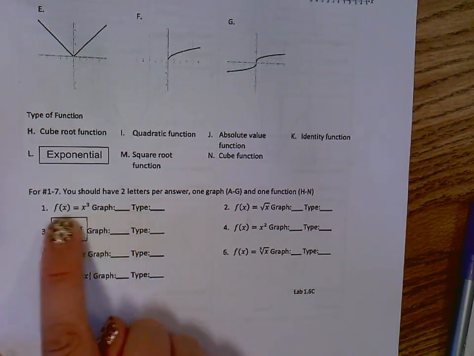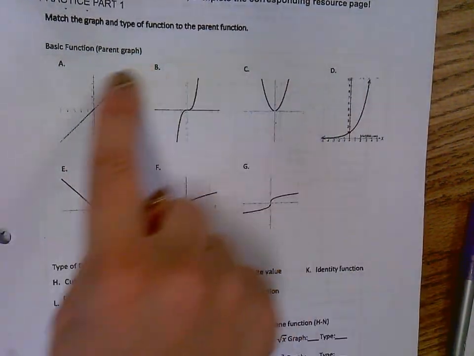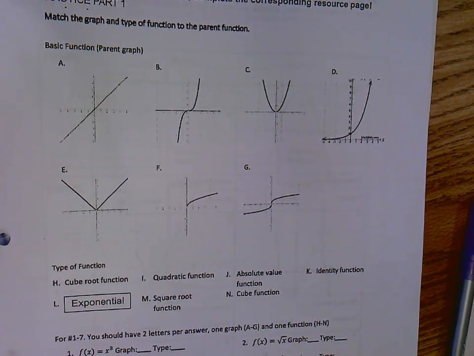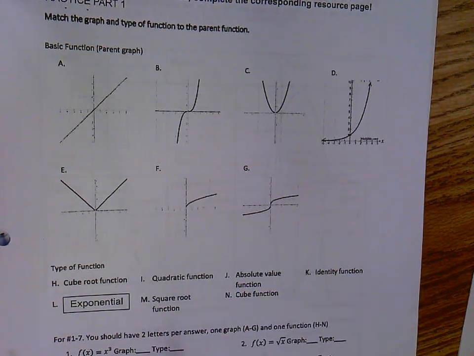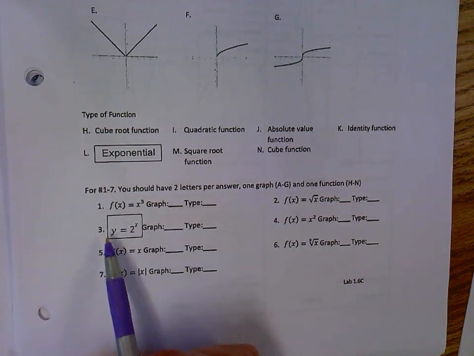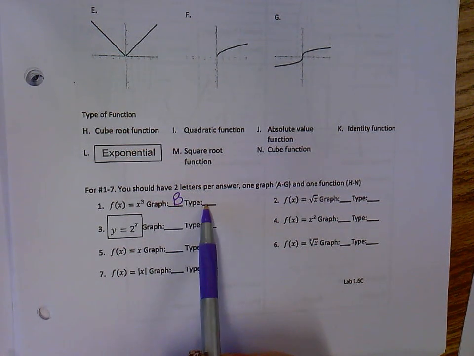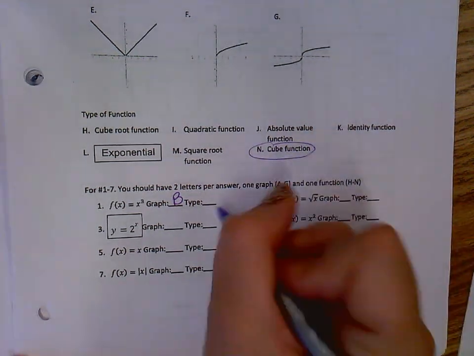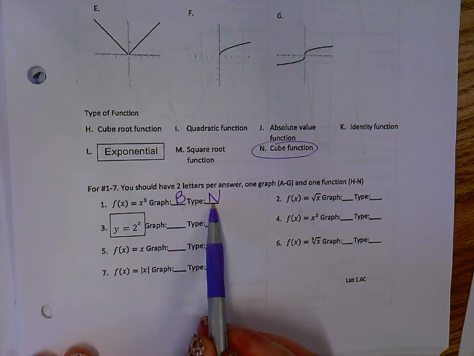So let's make sure we understand how to do this. Let's look at number 1 together first. X cubed. Which one of these up here is the x cubed graph? Who can find it up at the top? X cubed is which A, B, C, D, E, F, or G? Which one? It is B. So see down here at number 1, you're going to write that that is graph B, and that is the cube or cubic function, right? So that's N.